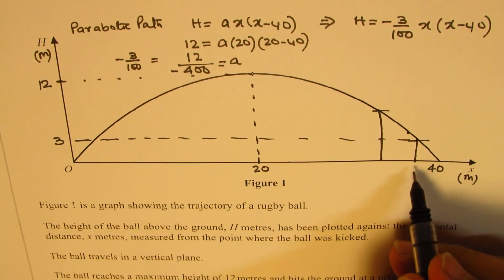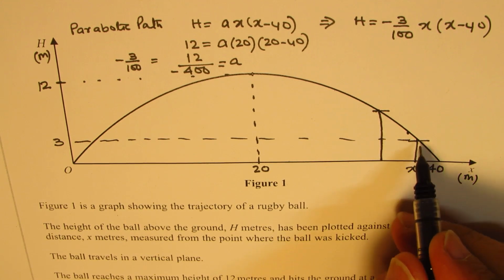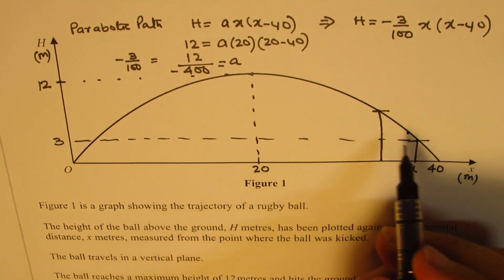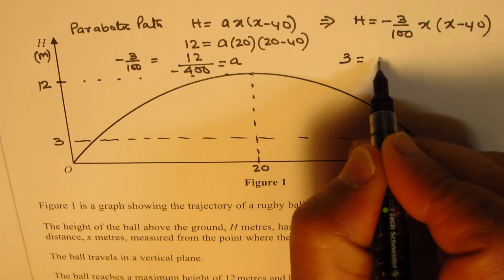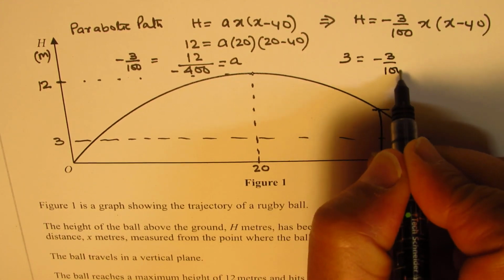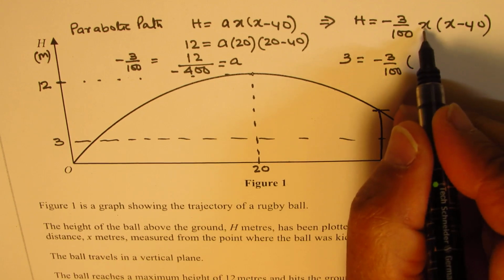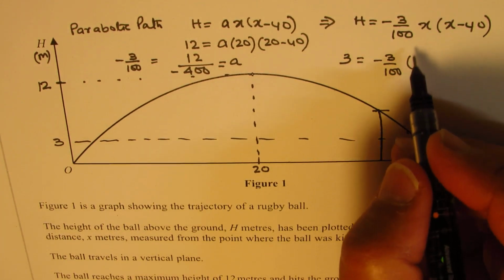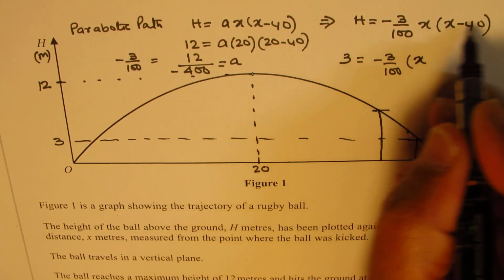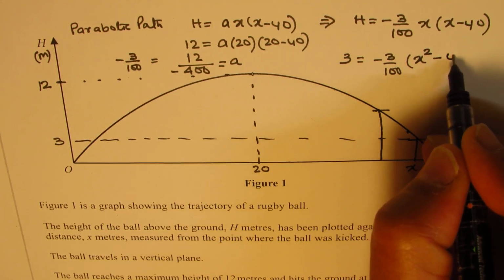We need to find the value of x when the height is 3 meters, correct? So we can substitute the height as 3 here, and then we get minus 3 over 100 times, and we need to find the value of x. That's the whole idea. So let's multiply them out: x squared minus 40x.